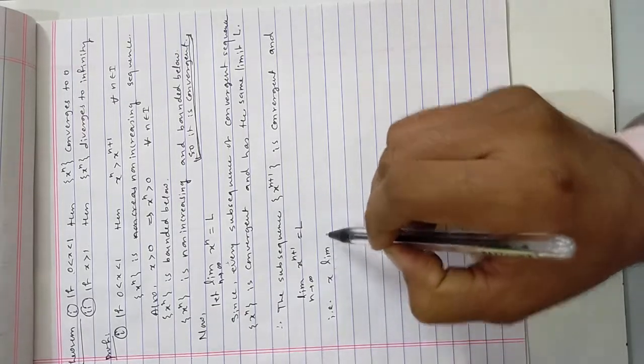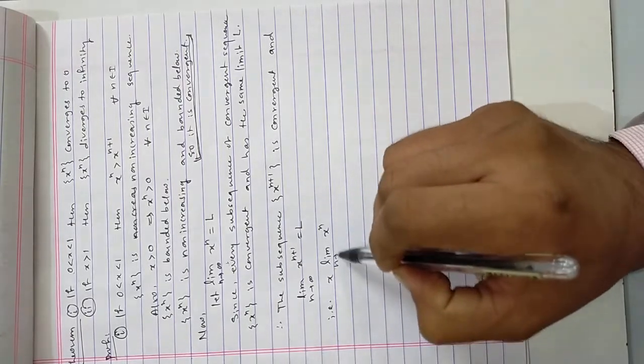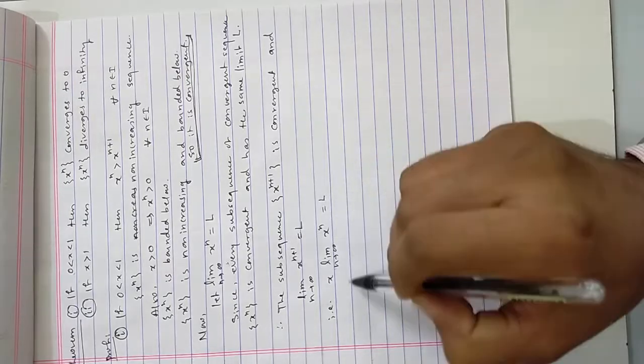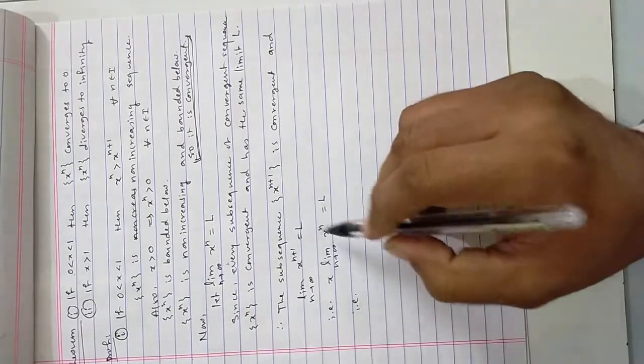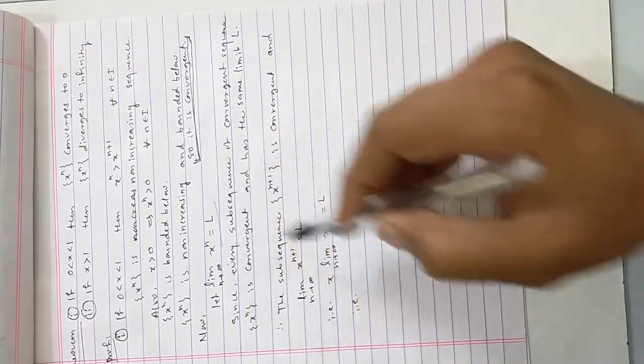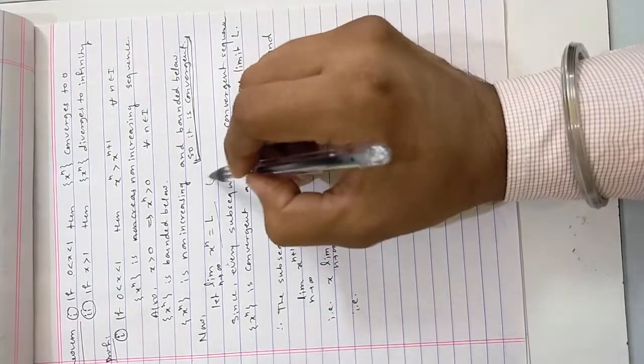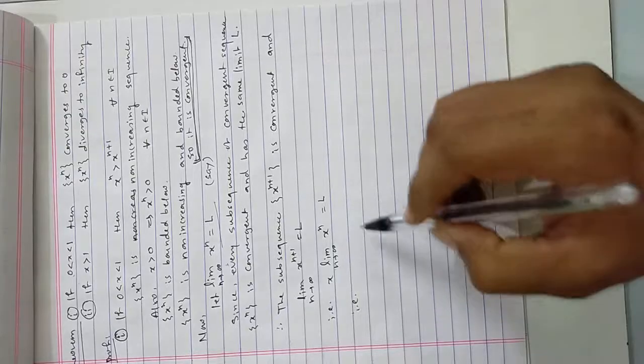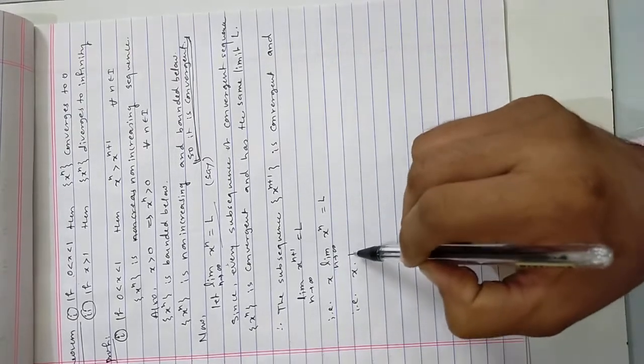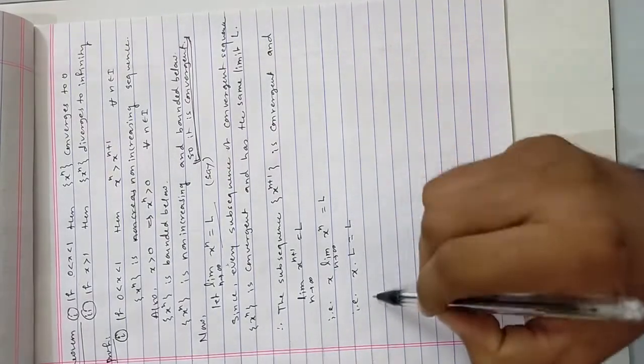X into limit of x raised to n will be L. By our assumption, we have assumed that it has limit L. So it is x into L equal to L.